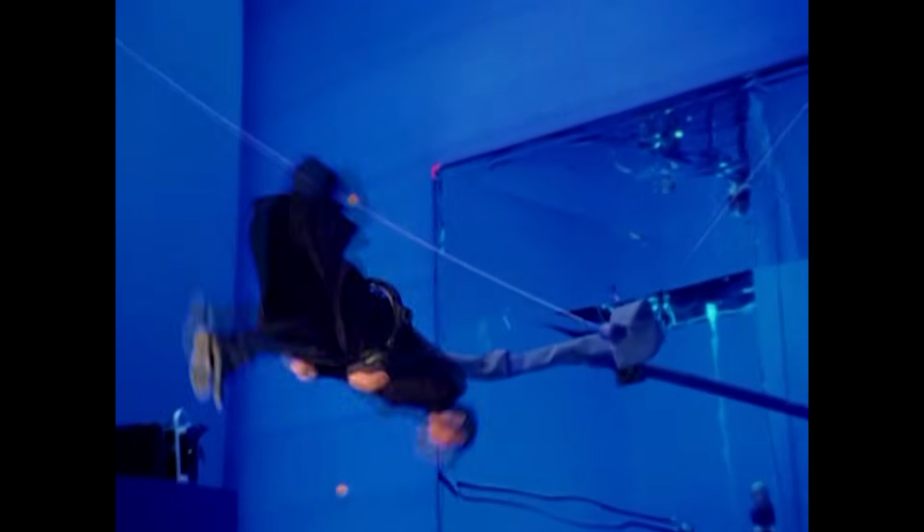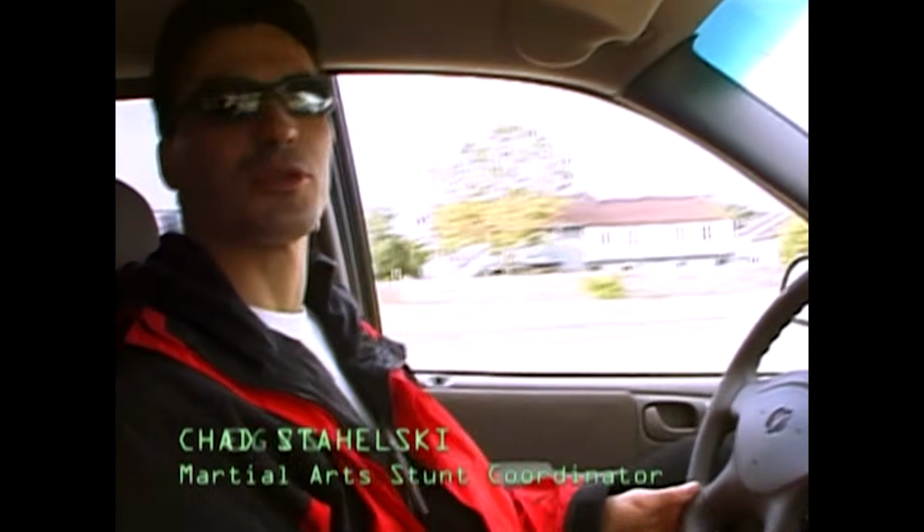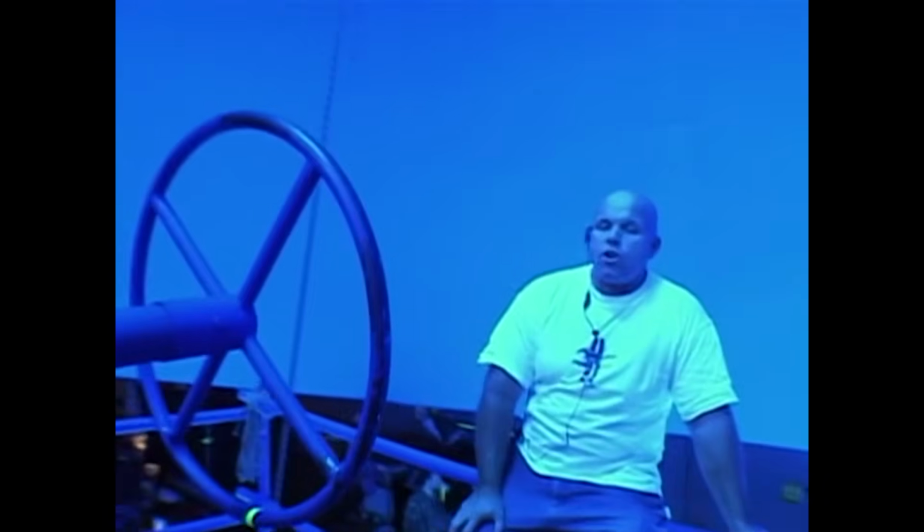You know, we're just always in the harnesses, and after like 18 hours, it kind of hurts most of the time. How hard is this thing to operate? There's a lot of inertia in it.